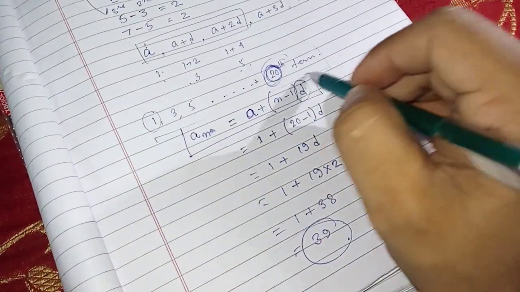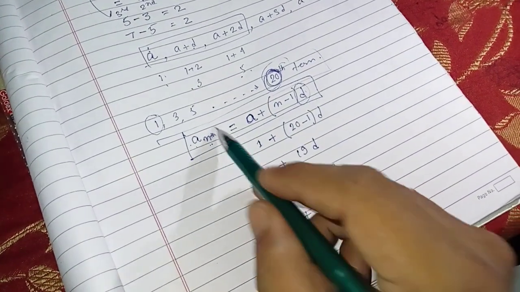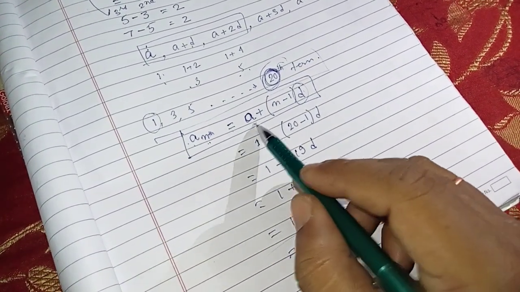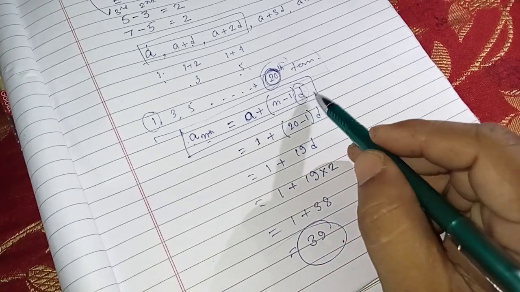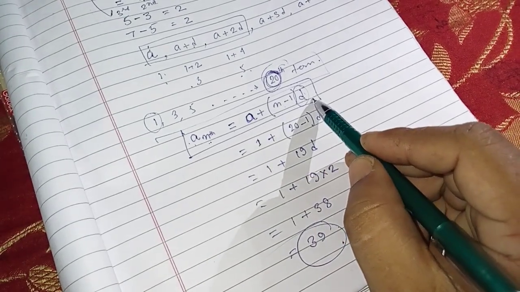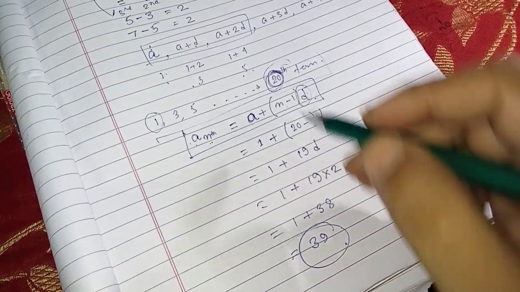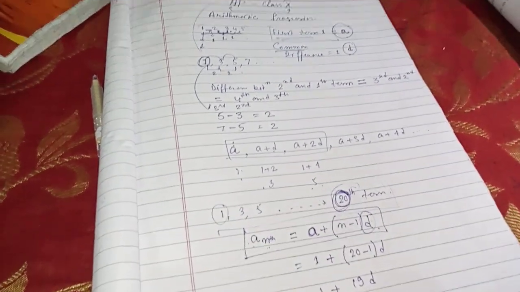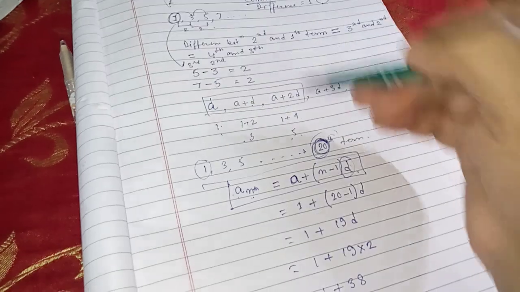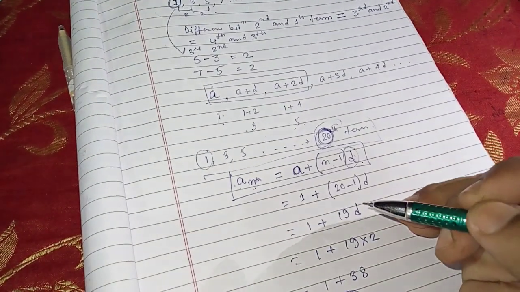You have to remember this formula very much. The nth term will be a plus n minus 1 d. Is that clear? Do you have any doubts with it? With this single formula and this concept, whatever I have told you, just repeat the video several times if you like to get the complete idea about that.